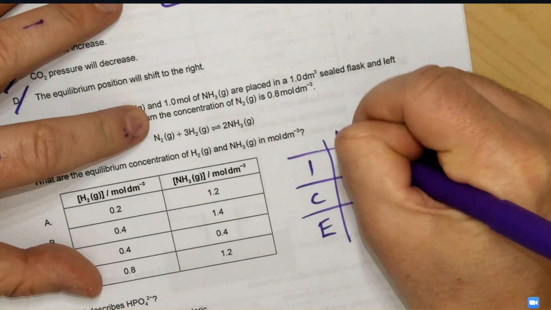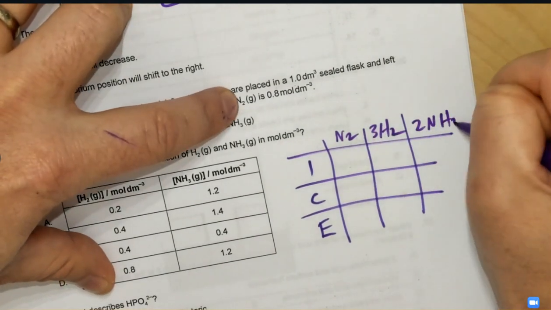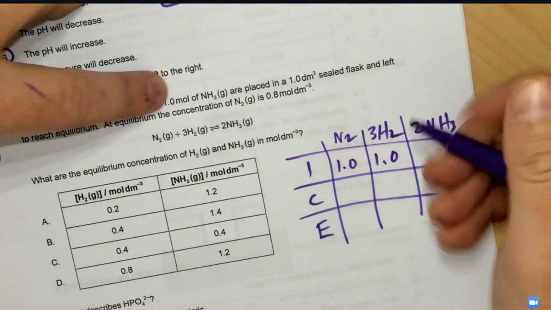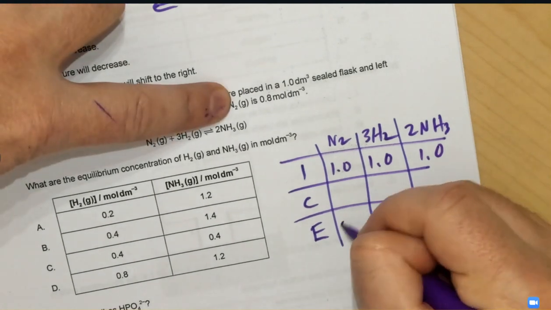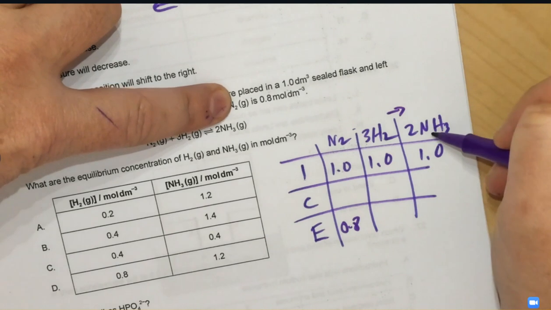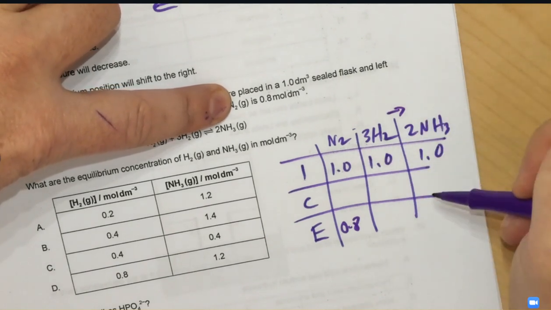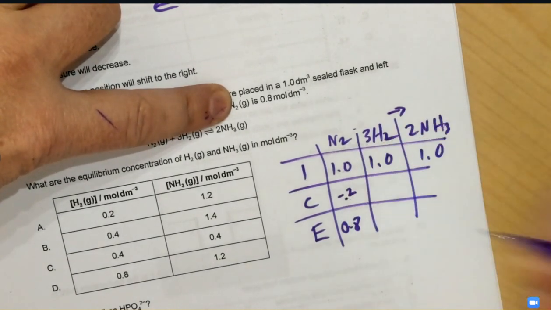So my reactants are N2, 3 moles of H2. My product is 2 moles of NH3. So I'm told I have 1 nitrogen, 1 hydrogen, and 1 ammonia, and at equilibrium, N2 was 0.8. So remember, these are my reactants. That is my product. Reactants decrease over time, and products increase. So nitrogen experienced a decrease of 0.2.